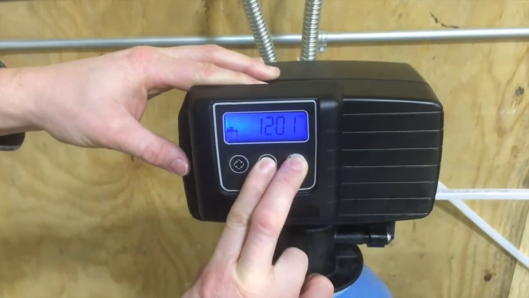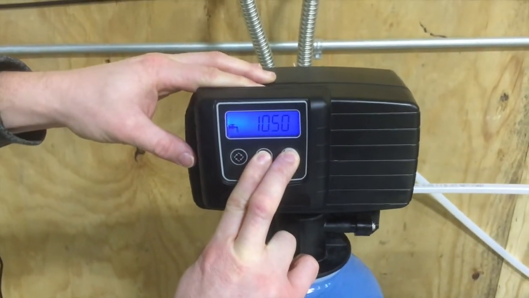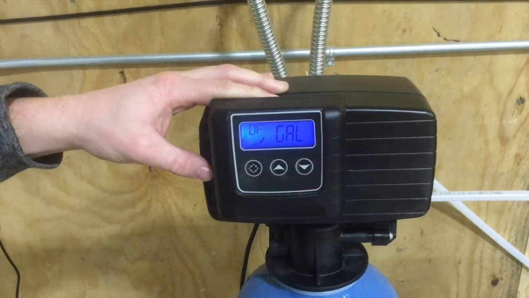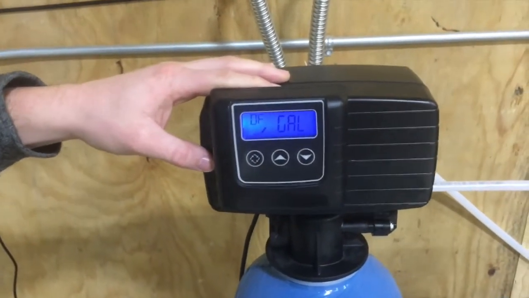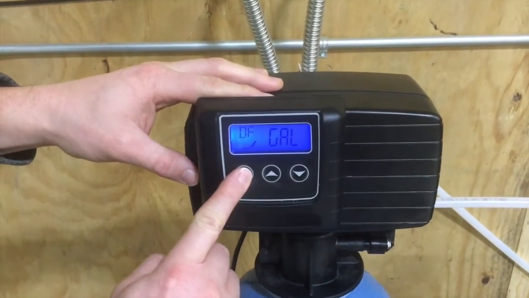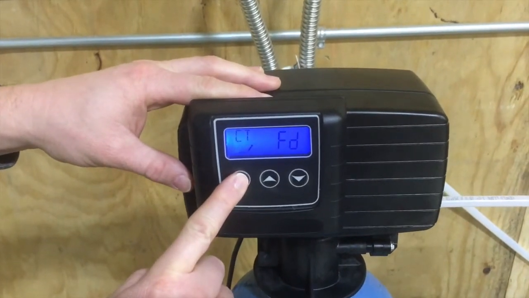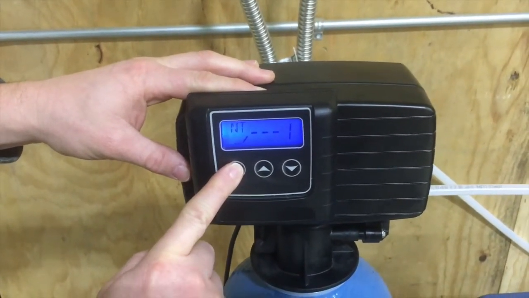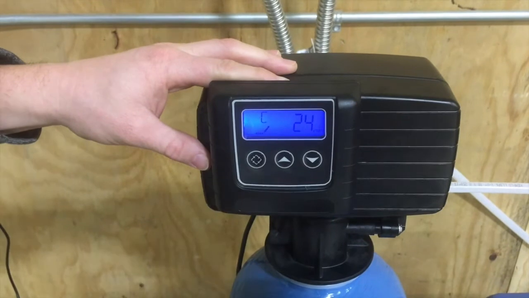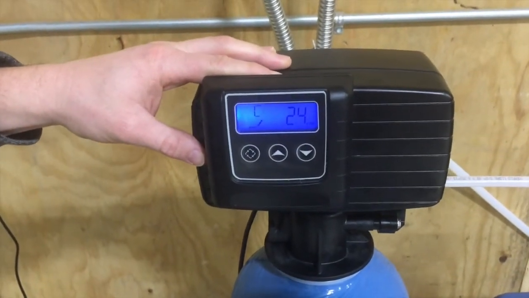Then hold the up and down arrows together for 10 seconds until we see DF gal on the display. Now we're in programming. We want to toggle ahead using the recycle button until we see C-24. This is how many grains your softener is. So if you have a 24,000 grain softener, great, you're already done with this step.